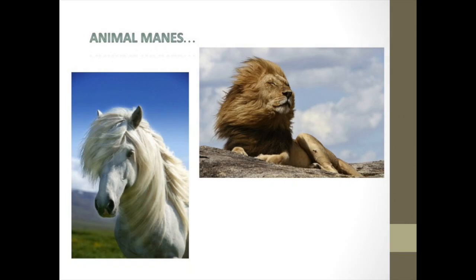Sometimes animal manes are also shown, especially with regards to lions.